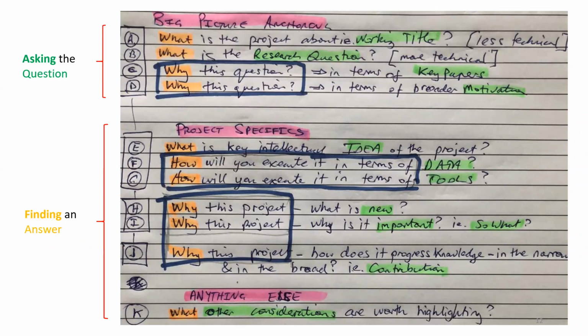But now it's in terms of how does it progress knowledge in the narrow, but also, and probably more importantly, in the broad, from the perspective of the broader view of the literature. In other words, why this project in terms of its contribution. Item K is a catch-all, and it's picking up any other considerations that are worth highlighting for your proposed project.